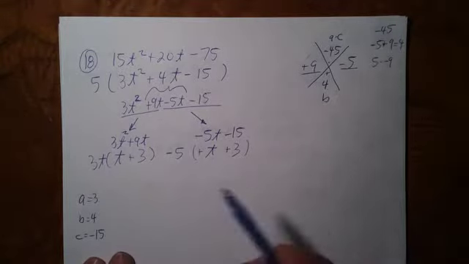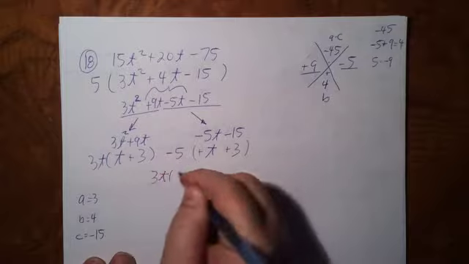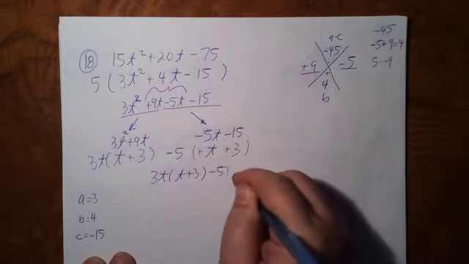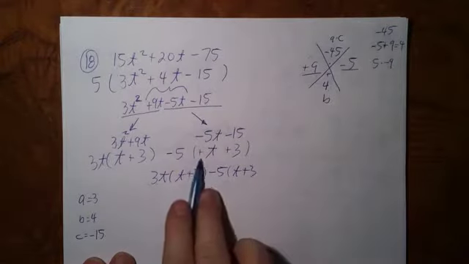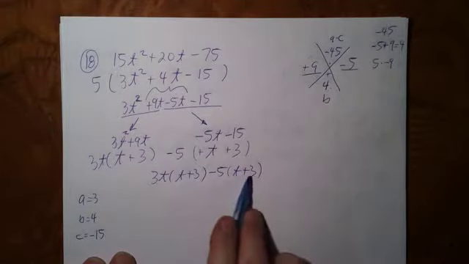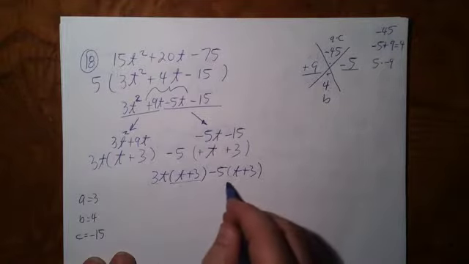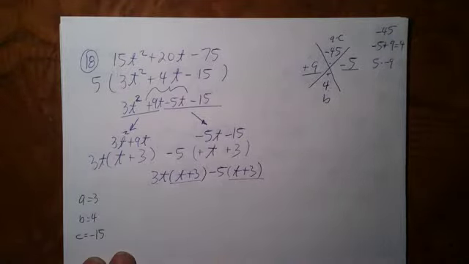So we're going to condense this a little bit. 3t times t plus 3 minus 5 times t plus 3, rewriting this t plus 3 without the plus here. We don't need to. It's easier to recognize that the t plus 3 are the same binomial factor.